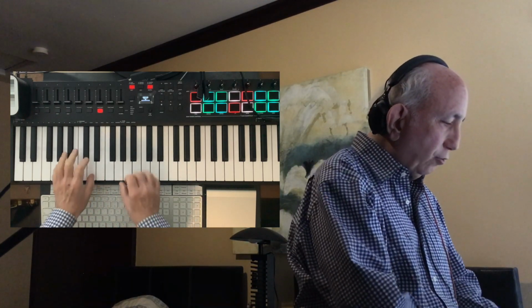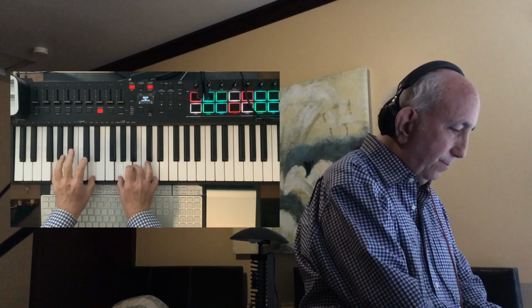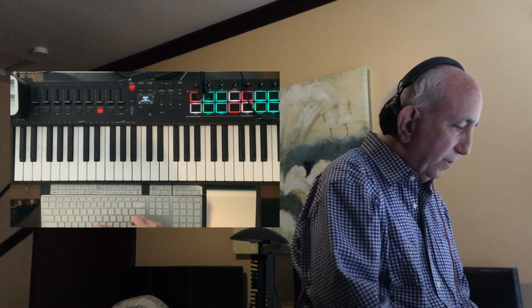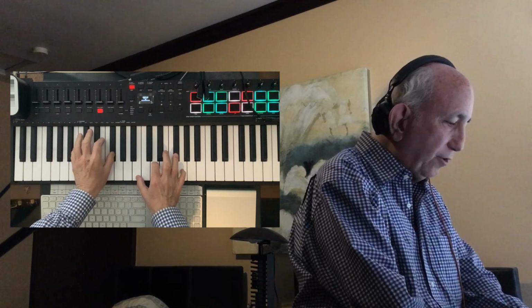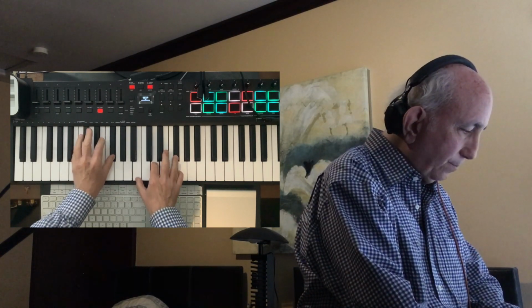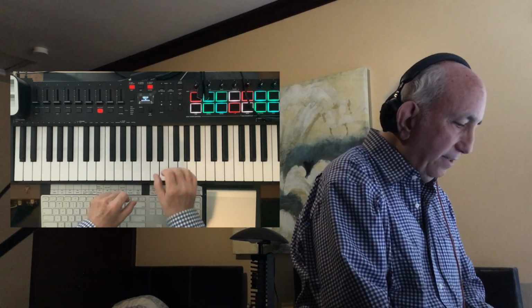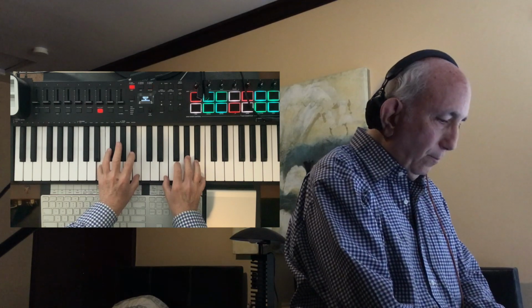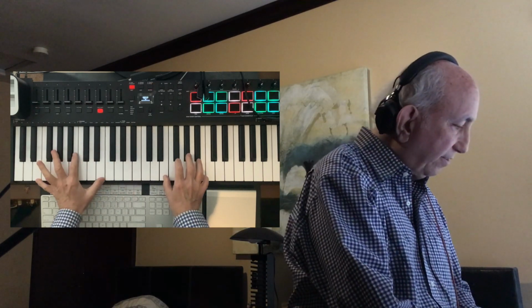Here's my G chord. Notice I'm leaving out the middle note of the left hand. Here's a B minor chord, leaving out the middle note. Here's an E major chord. Or if I want an even bigger sound, I can do this.